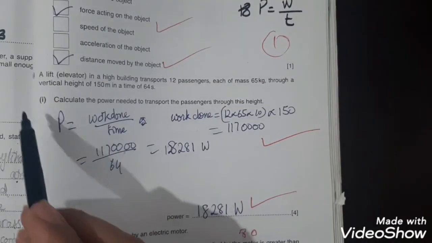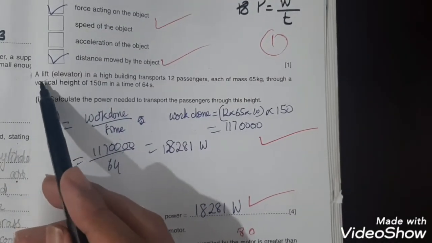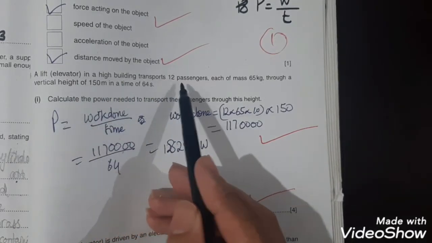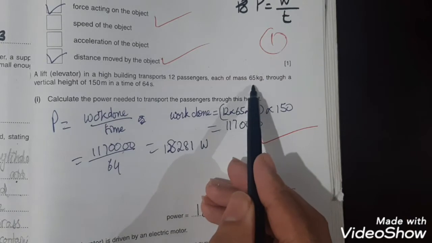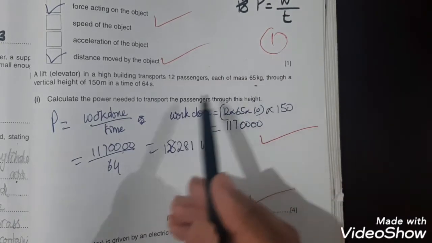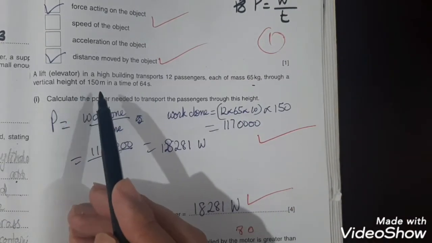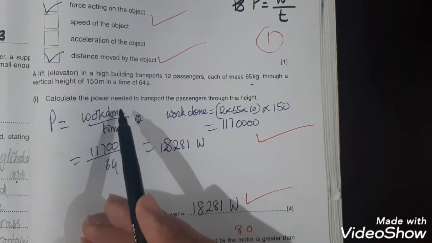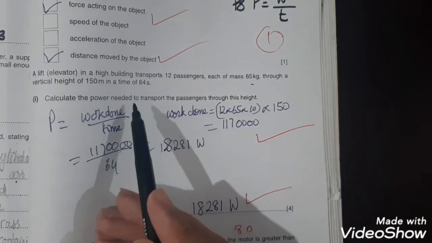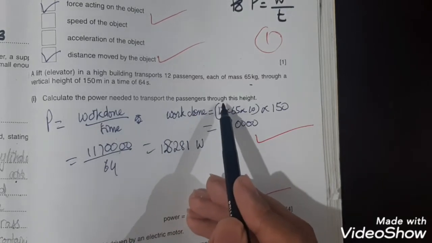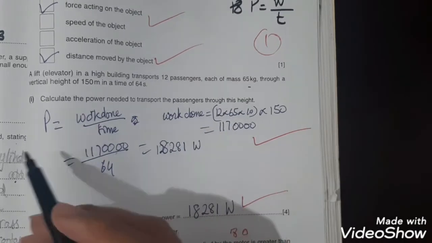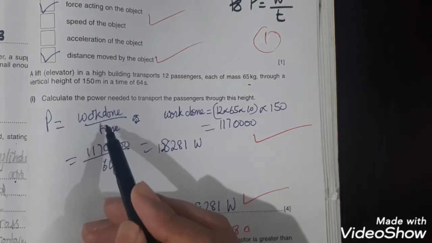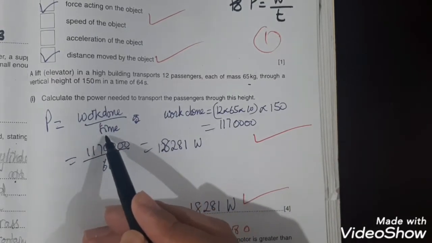Then question B states: a lift in a high building transports 12 passengers, each of mass 65 kg, through a vertical height of 150 meters in a time of 46 seconds. Calculate the power needed to transport the passengers through this height. So the formula for power is equal to work done divided by time.